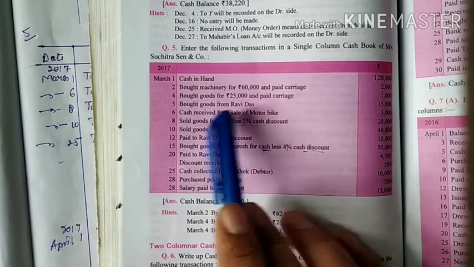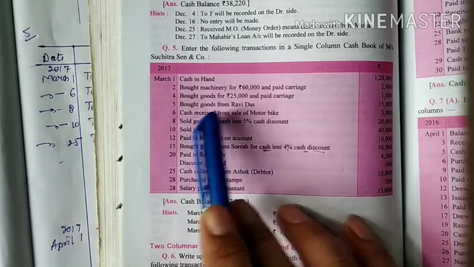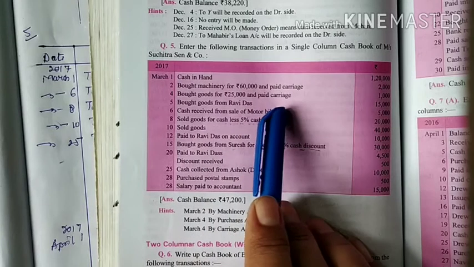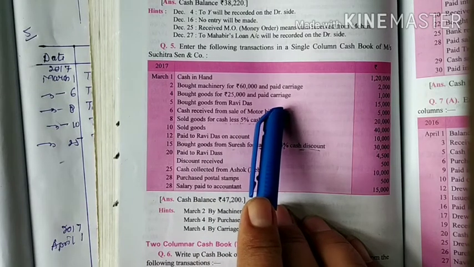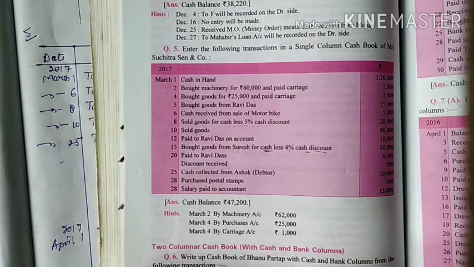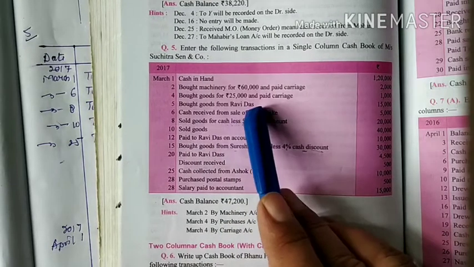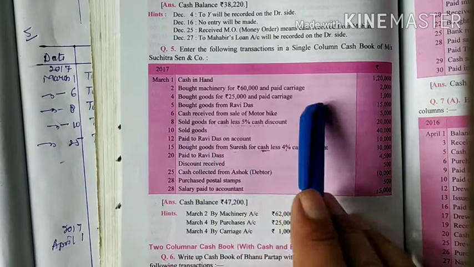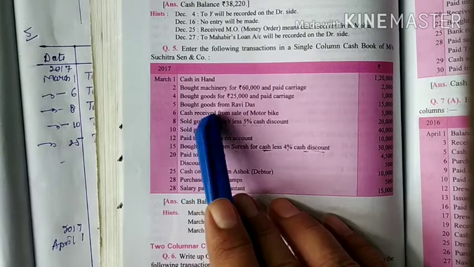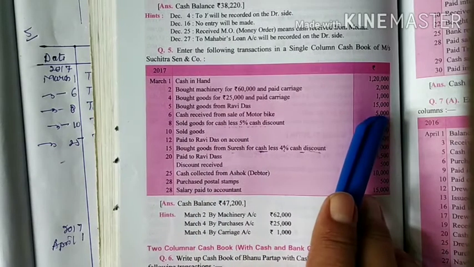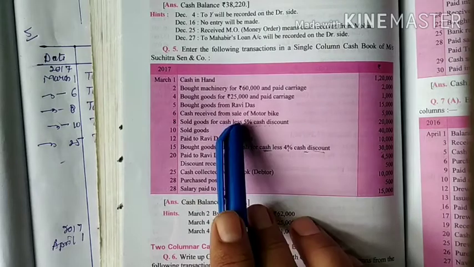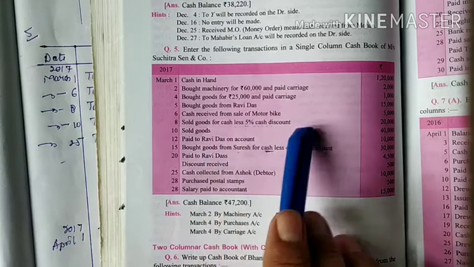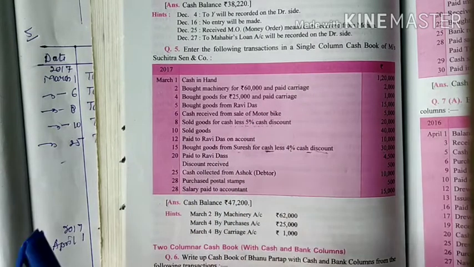If the question had said bought goods from Ravidas in cash, it would have been entered in the cash book. But here, if a name is given, it means it is bought on credit. So for the 5th, because no cash has gone out with this purchase, we will not enter this transaction into the cash book.